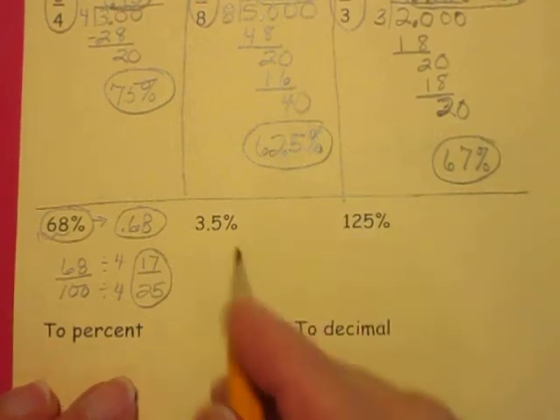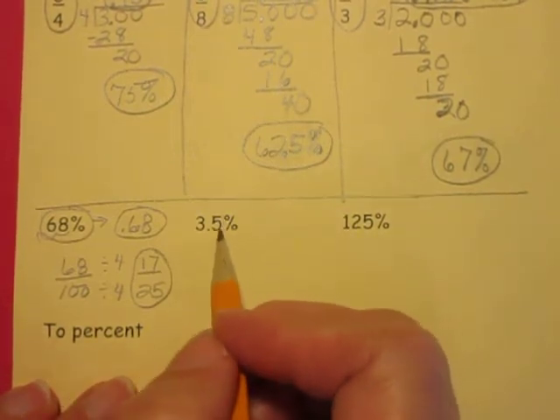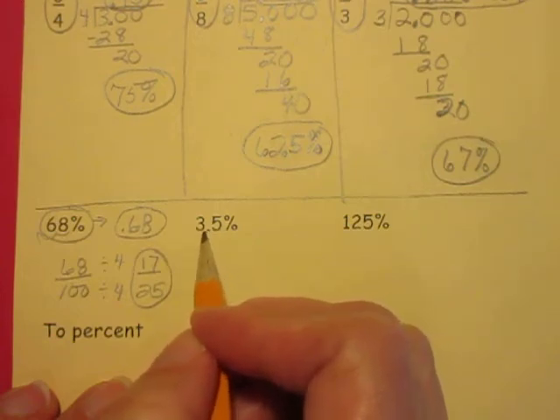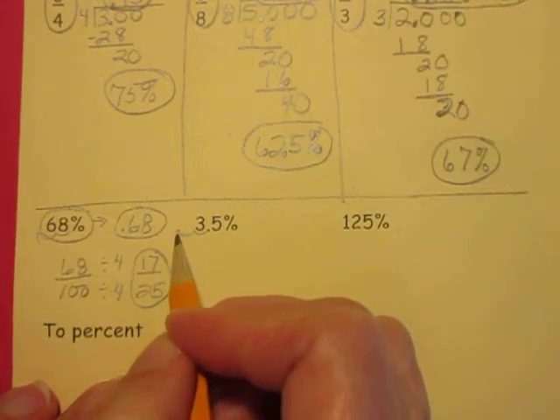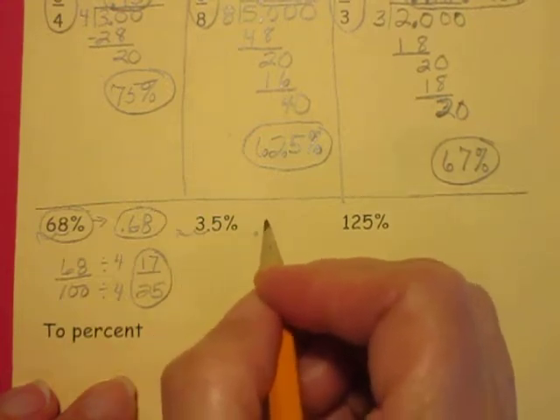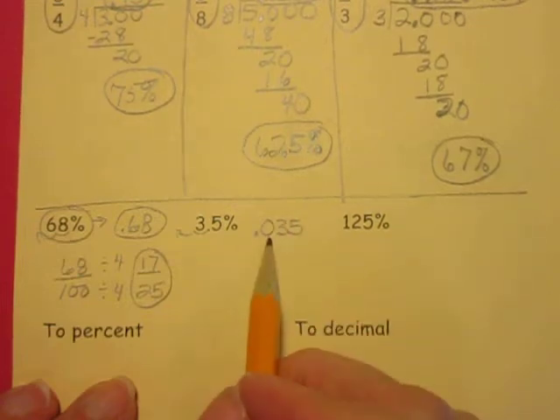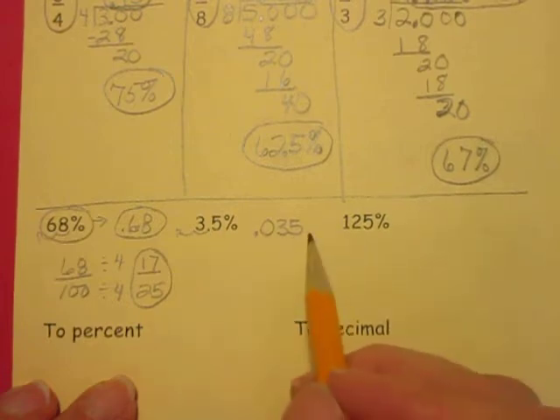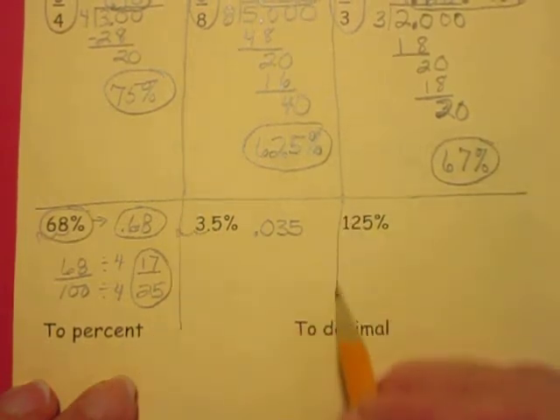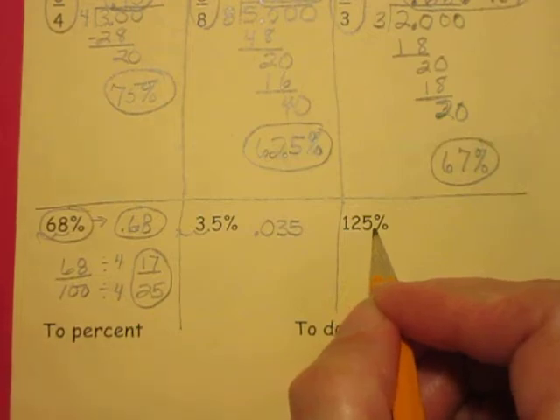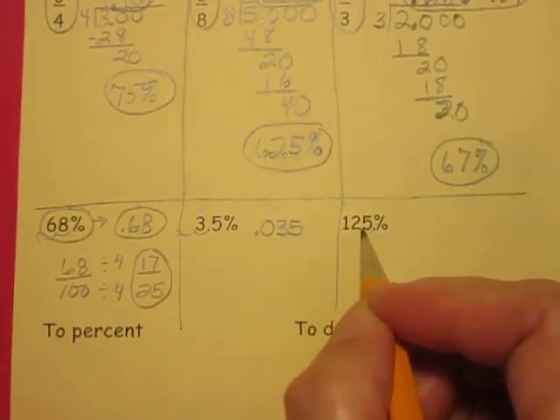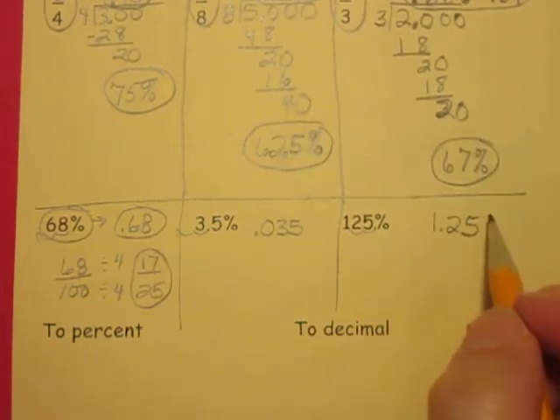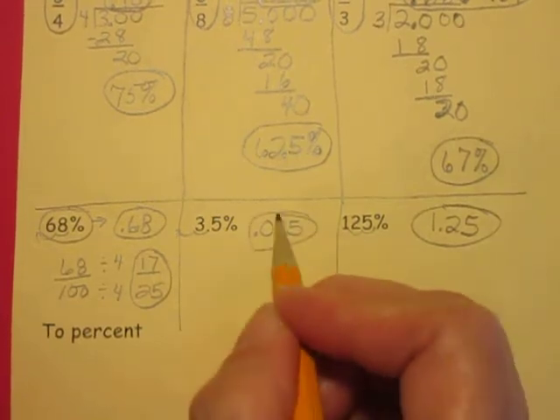For the rest of these, I'm just going to focus on converting from percent to decimal. So in this case, I have a percent and I need to move to a decimal. And I've got a decimal right here, so that means I'm going to have to move it back 2 places. But that means I'm going to have to insert a 0 as a placeholder. So 35 thousandths is equivalent to 3.5%. Okay? I'm going to draw my lines here. In this case, I've got 125%. I've got an implied decimal here, and I could move 2 places back, and that would give me 1.25 when I write this in decimal form. So here's our decimal in each of these cases.